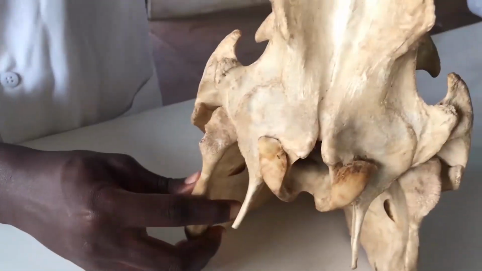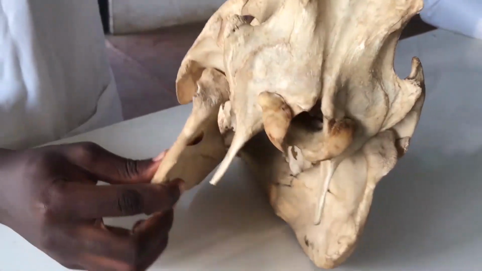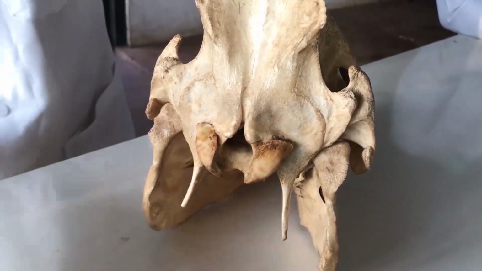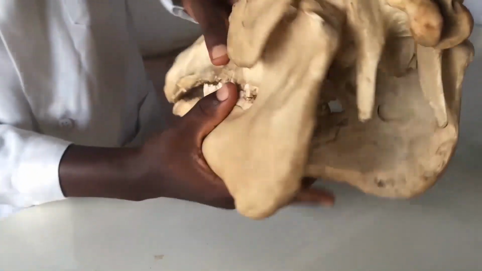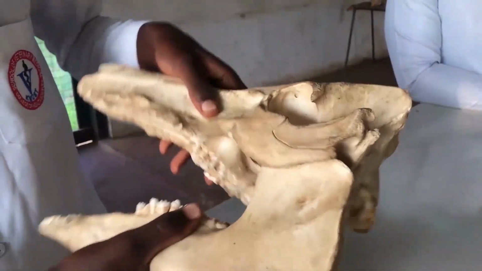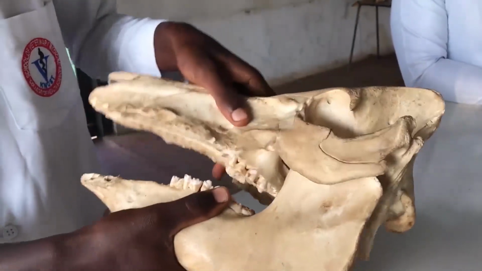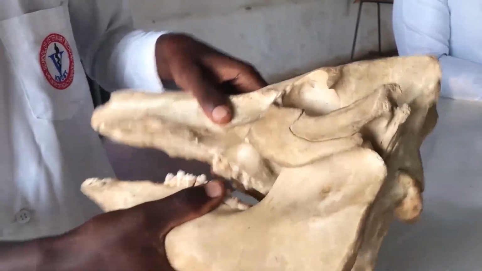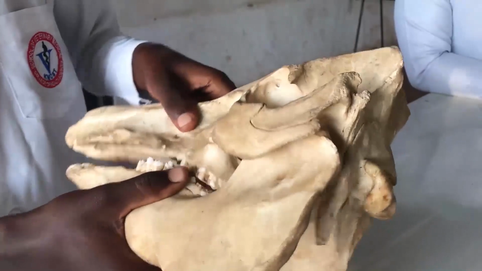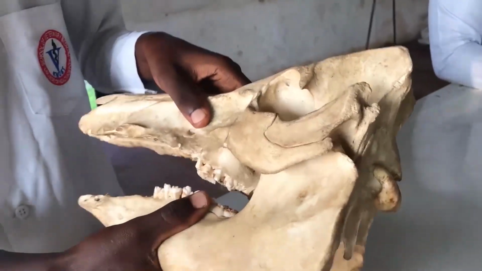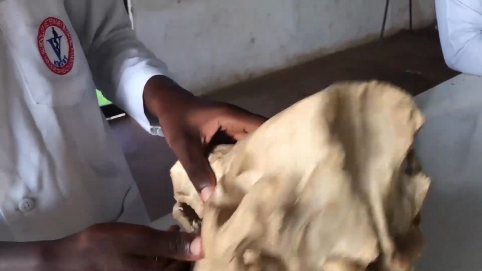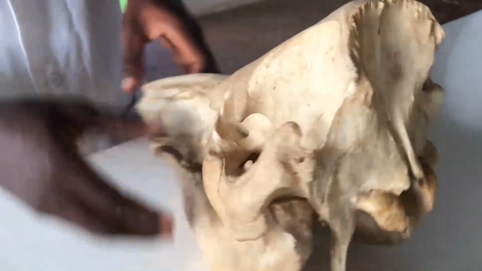It's a diarthrosis, a movable joint in the skull. And it's biaxial in function. Biaxial means that it moves in two axes, and helps you to masticate. It moves up and down and then sideways.